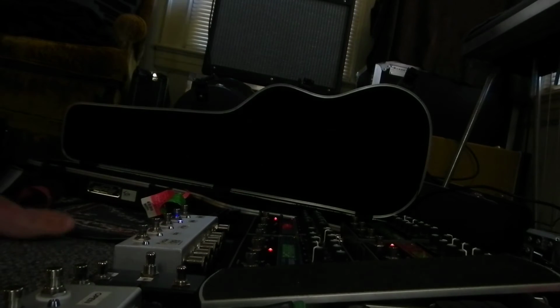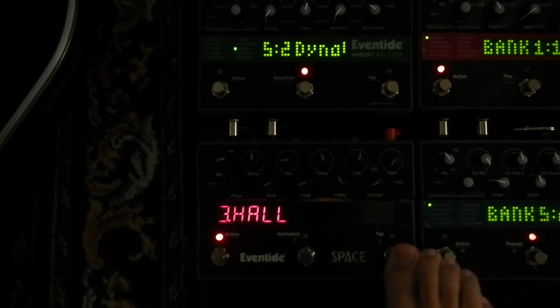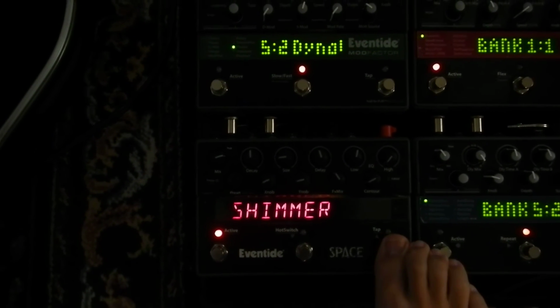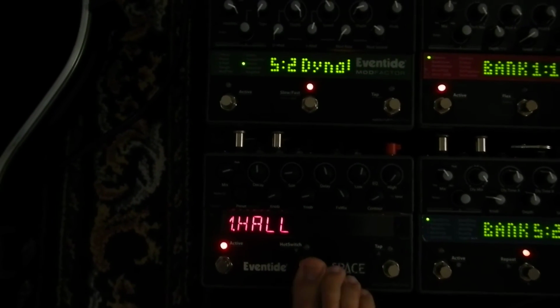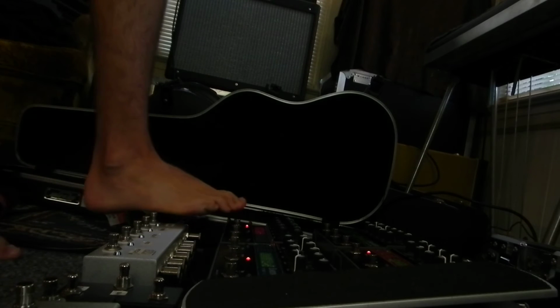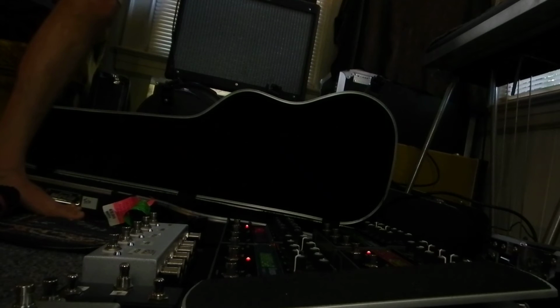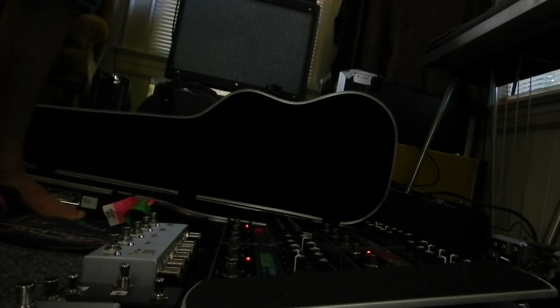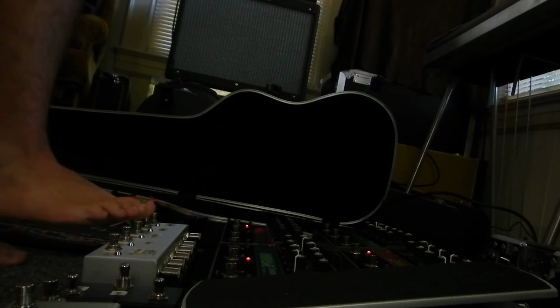And space. What I have is 3 different halls. Hall 1 is a little bit of hall. Hall 2 is a little bit more and then Hall 3 is a lot more. 4 is the shimmer sound, 5 is my mod echo reverb. Those are pretty much my main reverbs that I use, and those sound like this. So this is clean. I have my amp reverb on 1, so I don't like playing a lot of amp reverb. Completely clean.